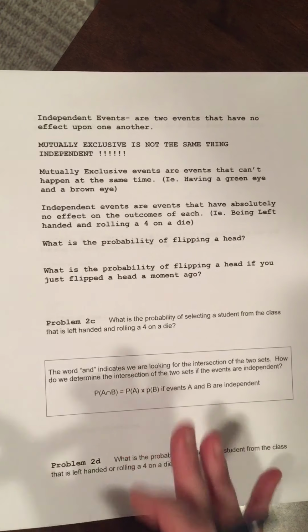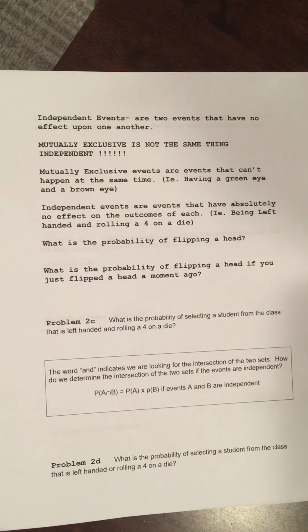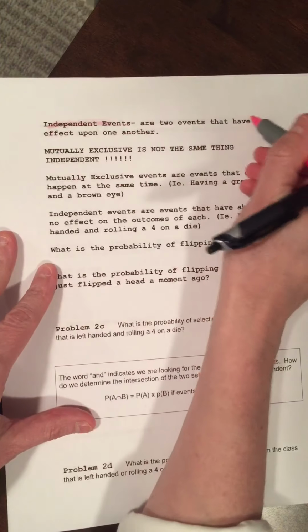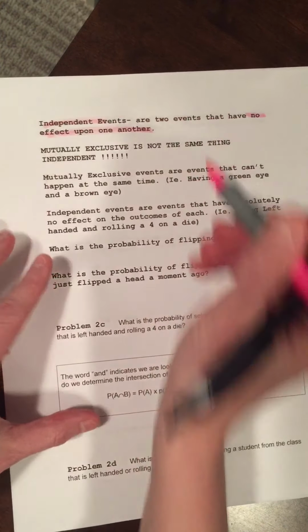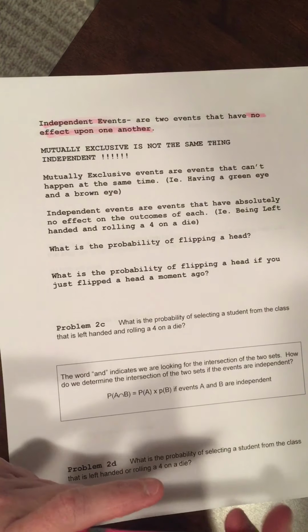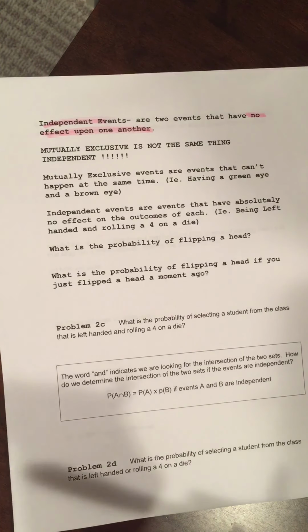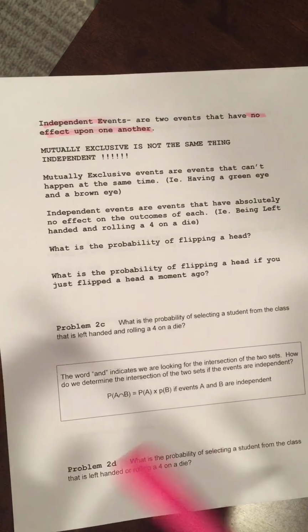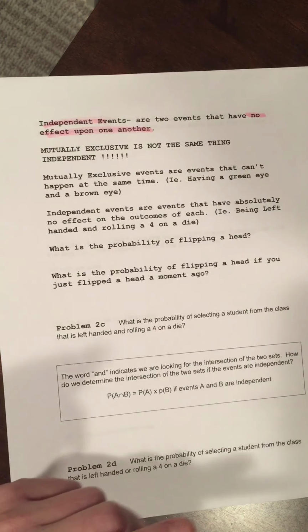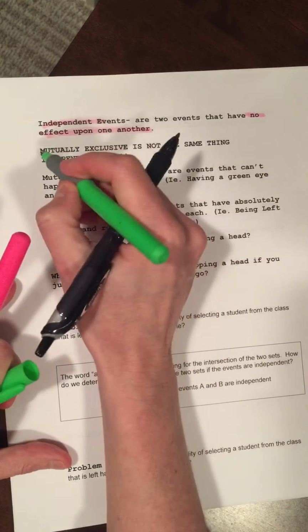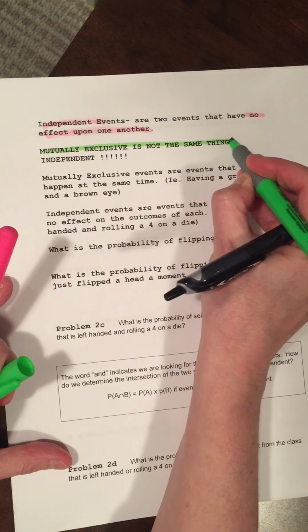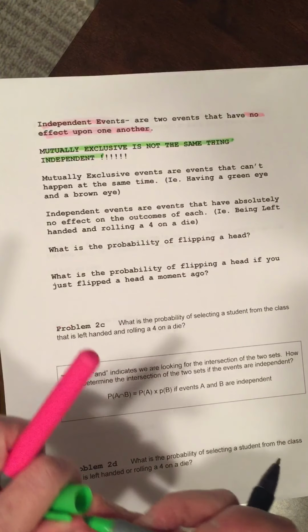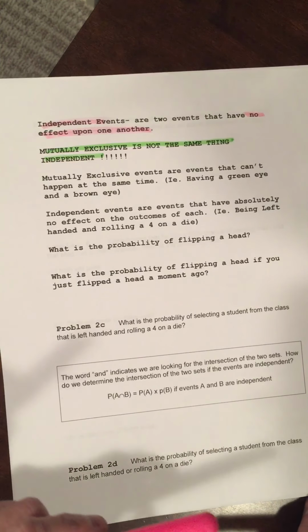And let's see what the theory says here. Independent events are events that have absolutely no effect on each other. No effect whatsoever. Going to St. Kevin's and rolling a die, no effect whatsoever. Mutually exclusive is not the same thing. Okay. Why not? Let's find out.